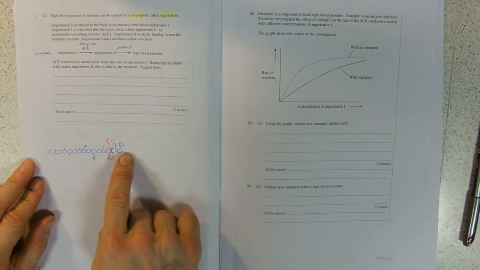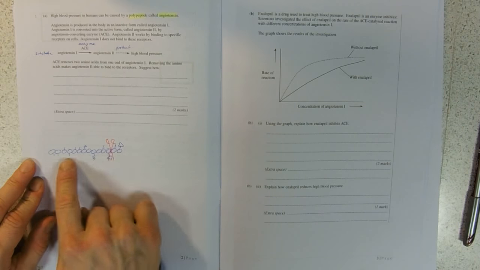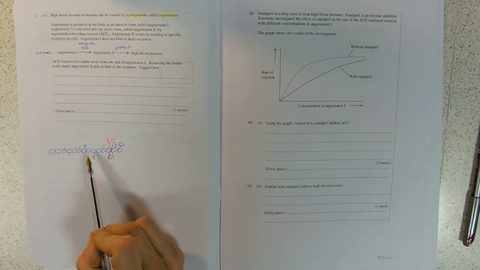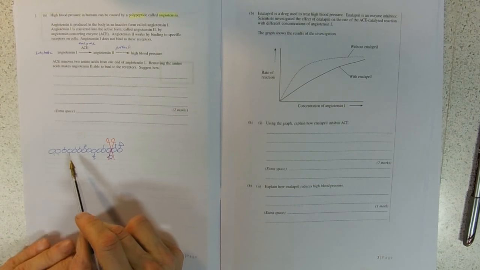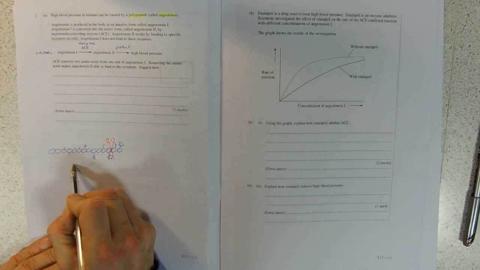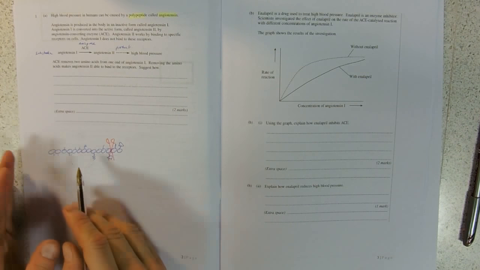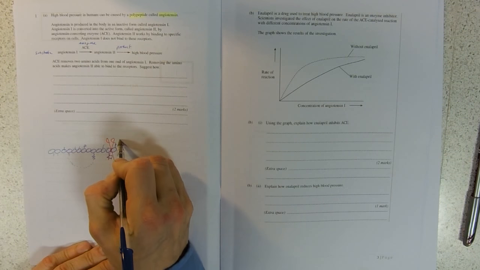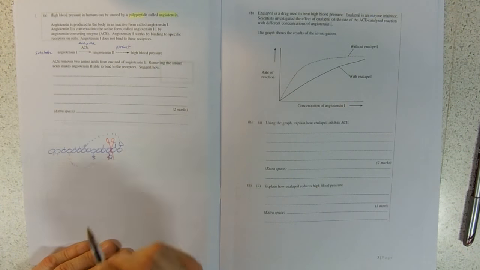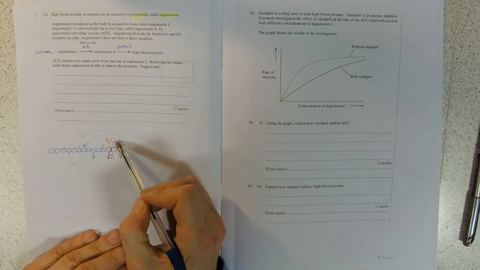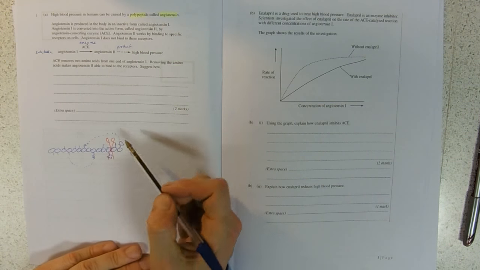Well, this is the primary structure of a protein, and if you remember your protein structure, these R groups can attract each other. So this R group here might attract that R group, and that might bend and fold in a certain way. This R group here might attract that one, and it might be an ionic bond, a disulfide bond or something like that, and that will make the chain fold that way.